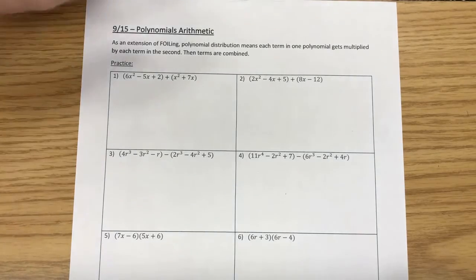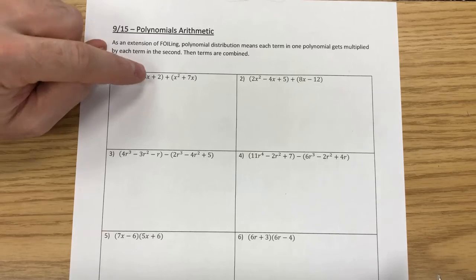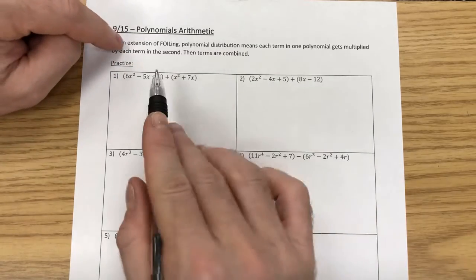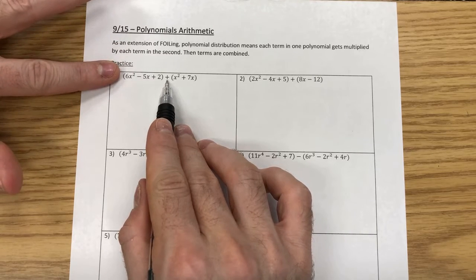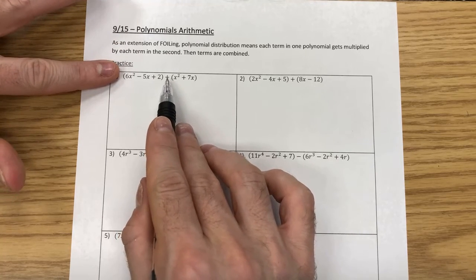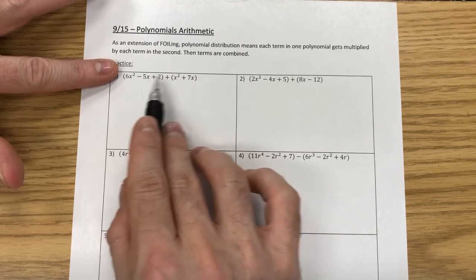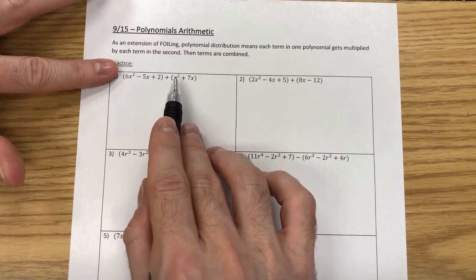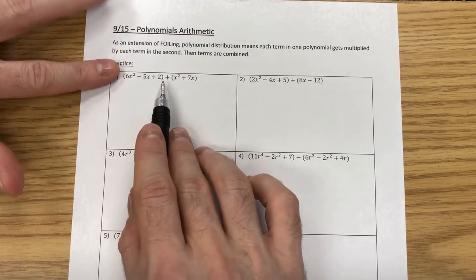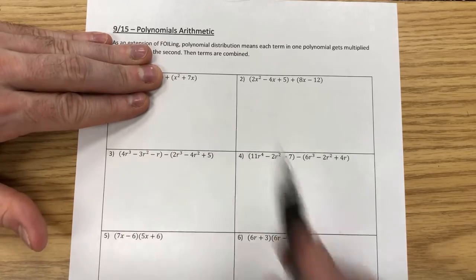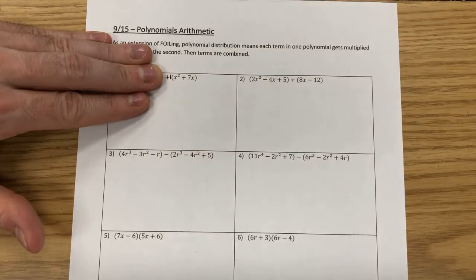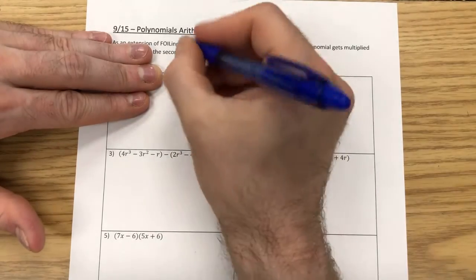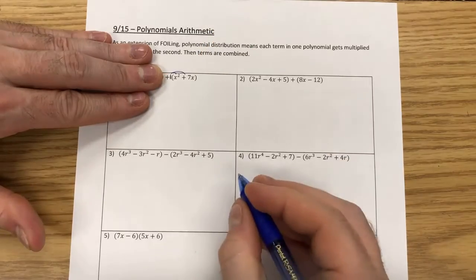Now, with polynomial distribution, we only multiply the immediate term outside. With this addition sign, what that means is that this term is not immediately outside the parentheses, so therefore we don't consider it. We only consider what's immediately outside. And in this case, that is an invisible 1. So we're actually going to distribute this 1 to each of these terms.